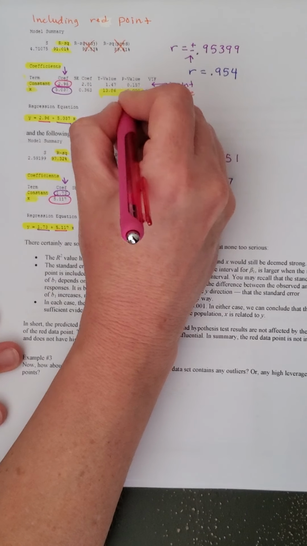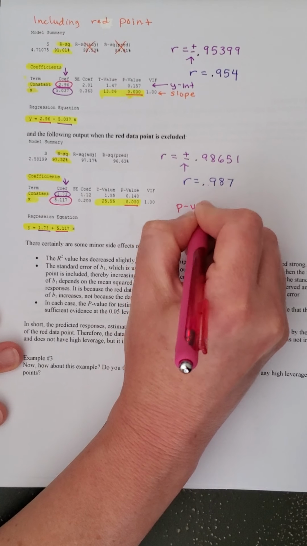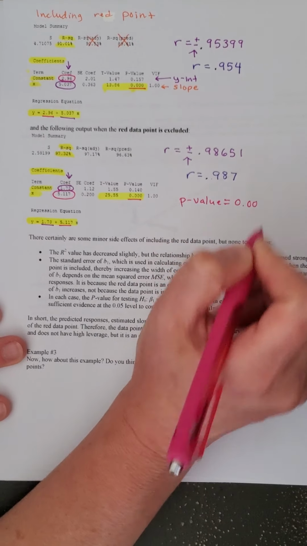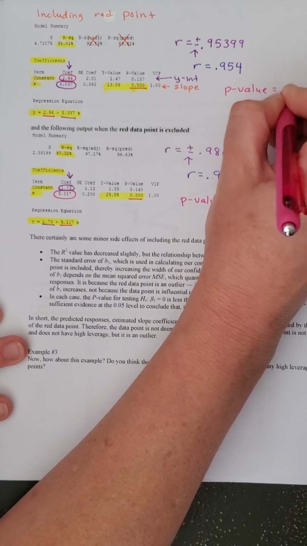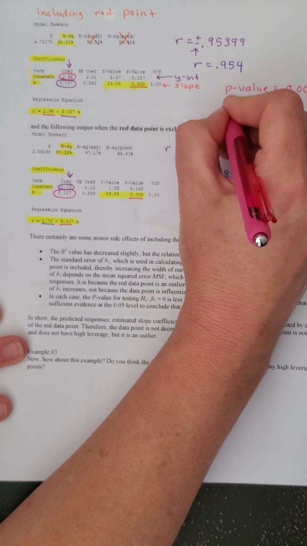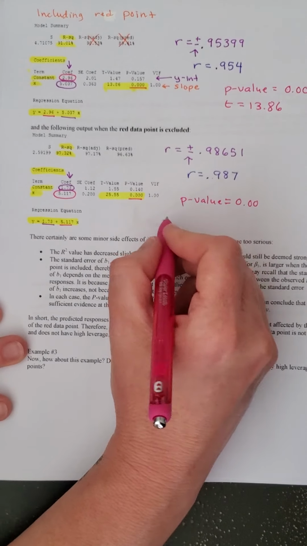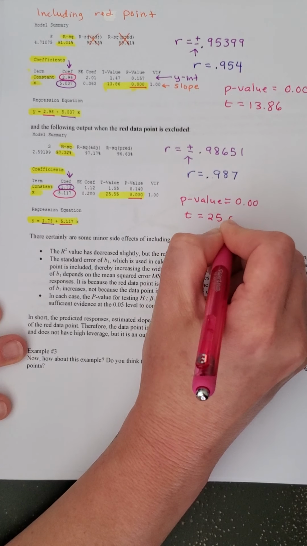Now you can see that the p-value was 0, and the same thing here, p-value. And t was 13.86. And t was 25.55.